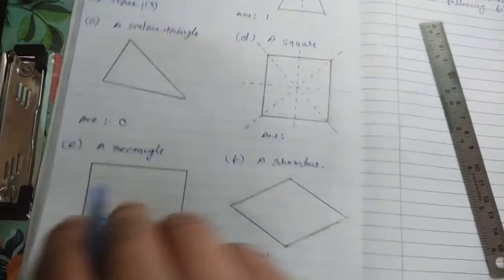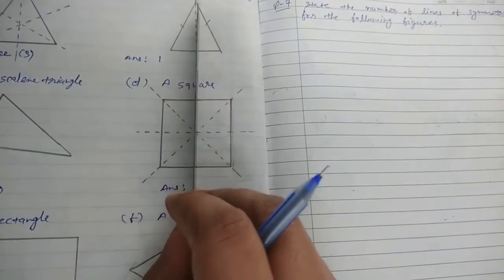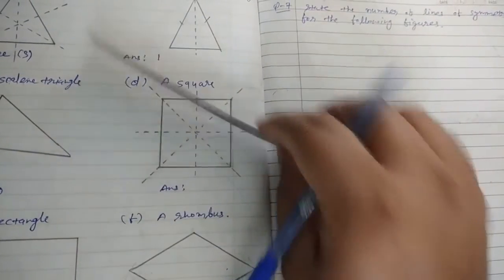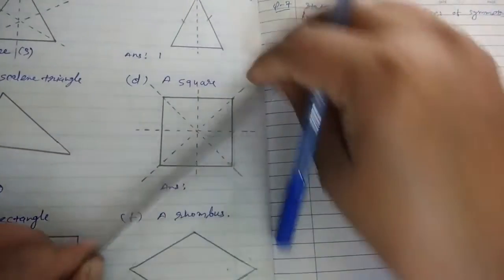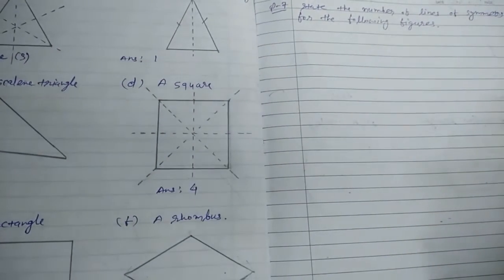Next, square. Square, we already know, has 4 lines of symmetry: 1 vertical line, 1 horizontal line, and 2 diagonal lines of symmetry. So 4 lines of symmetry are there in a square.